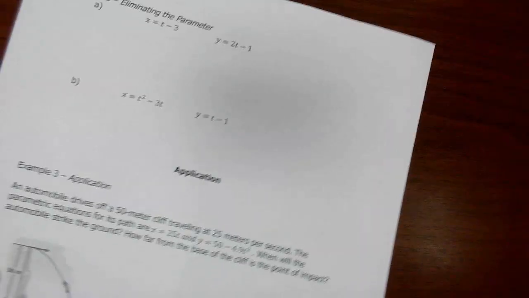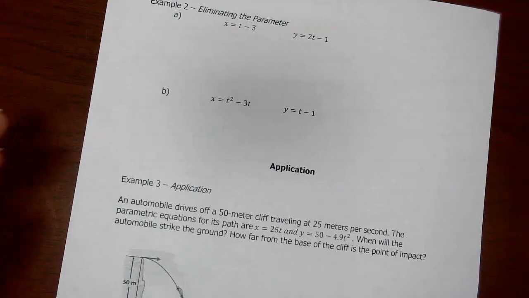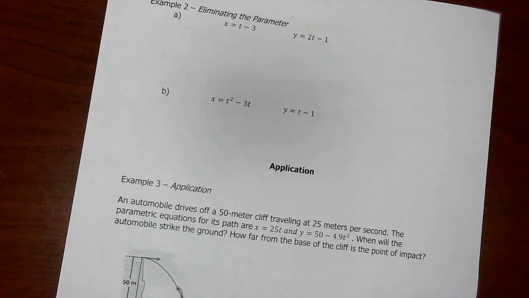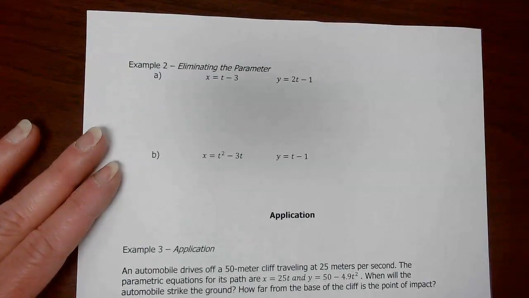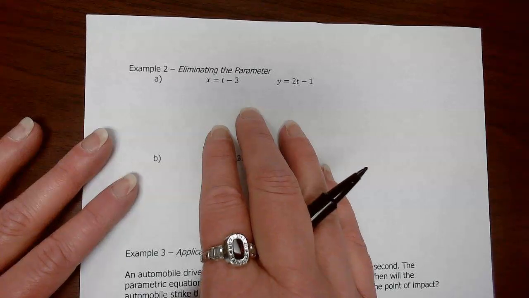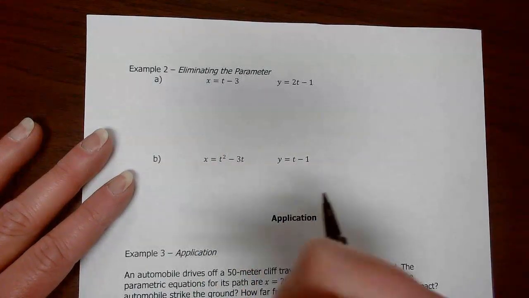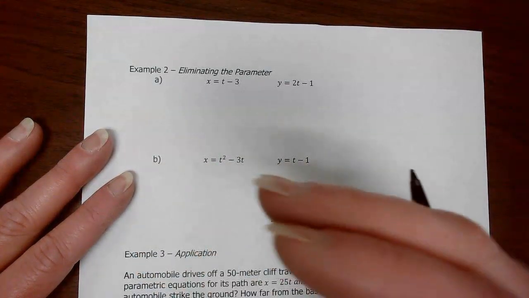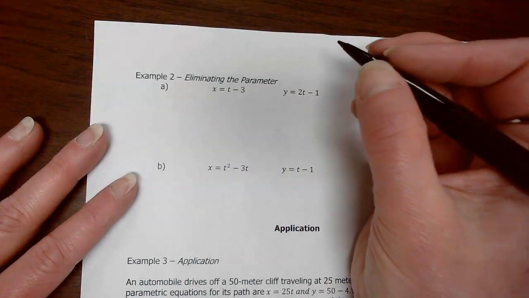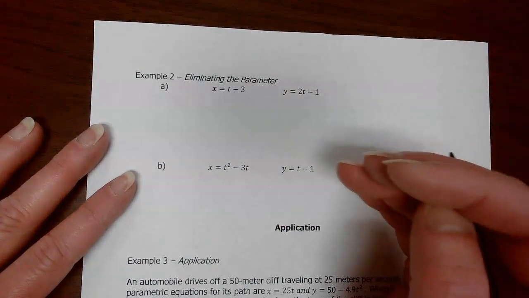Now let's look at what else can happen here. What if we wanted to change this into a regular rectangular equation? What we're going to do is try to eliminate t in both of them.